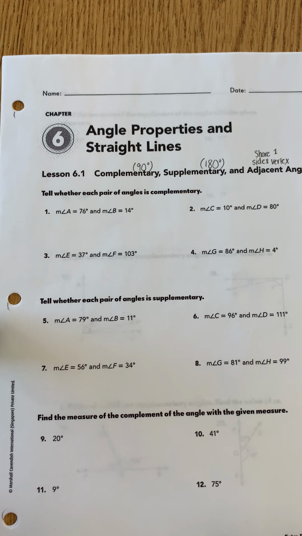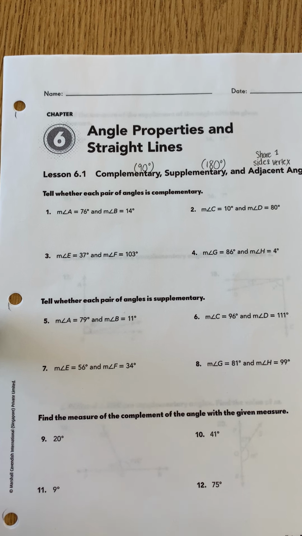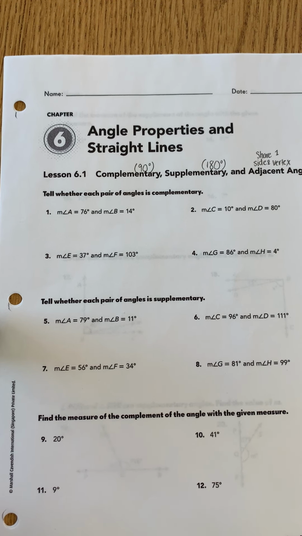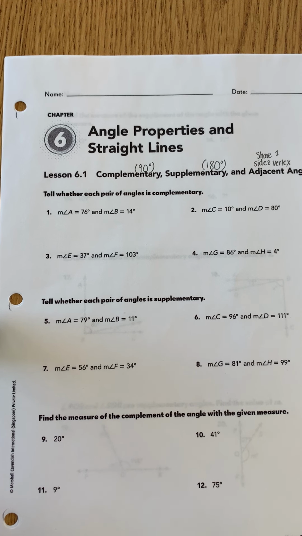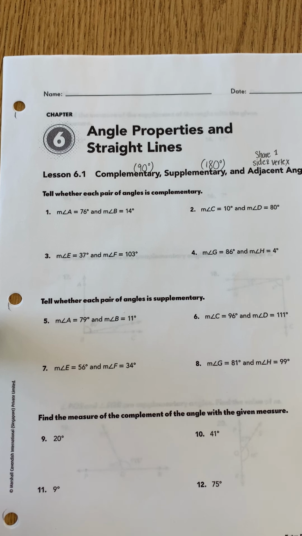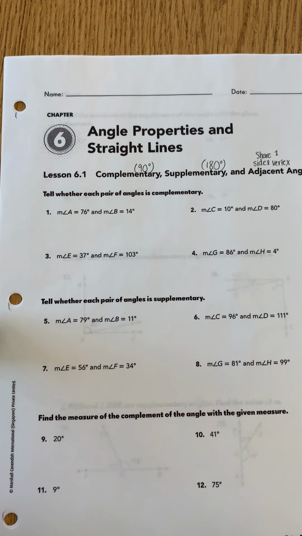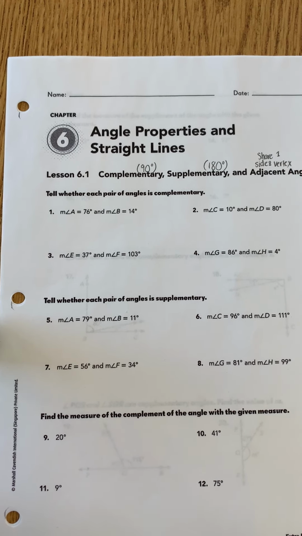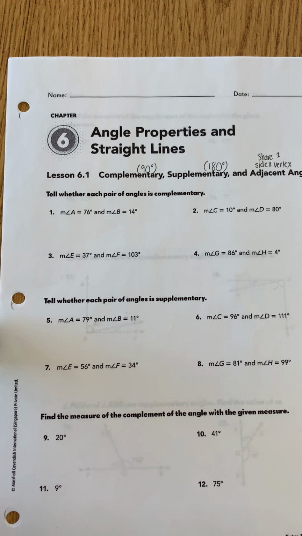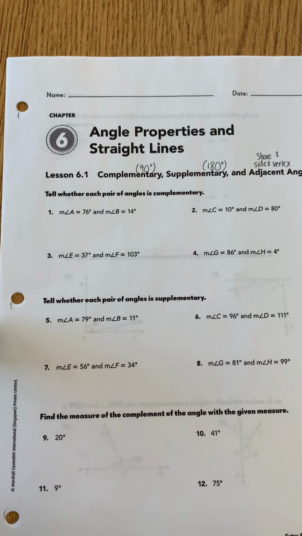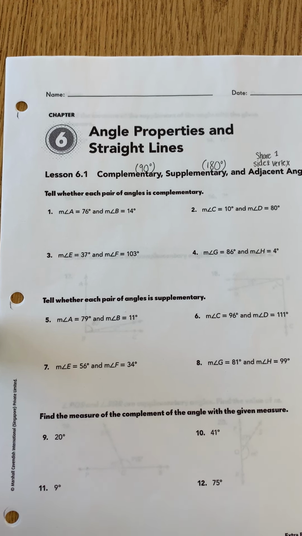Hello, 7th grade pre-algebra. We are starting our COVID-19 math plan with our first lesson in our special unit on angle relationships. We took a lot of notes on them before spring break, and now we're going to practice. The first lesson is angle properties and straight lines, and each of you should have your packet. Please get that now, and I will go over some hints. We'll do a couple of problems together, and then you have an assignment, my friends.